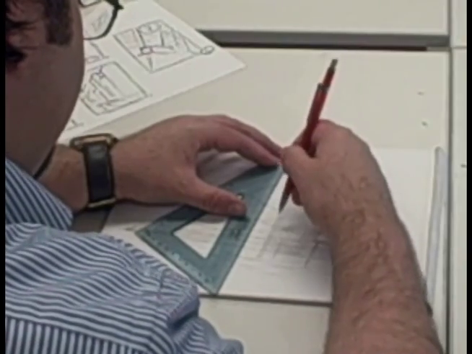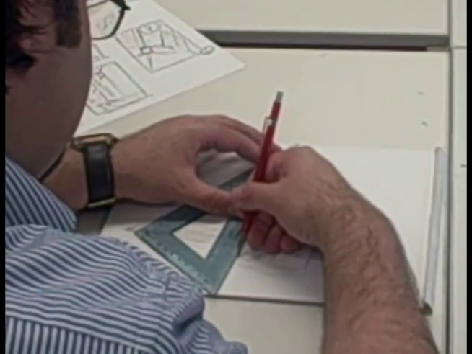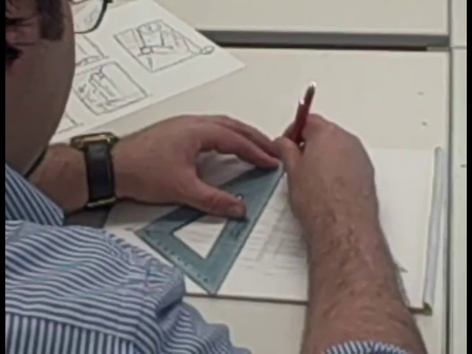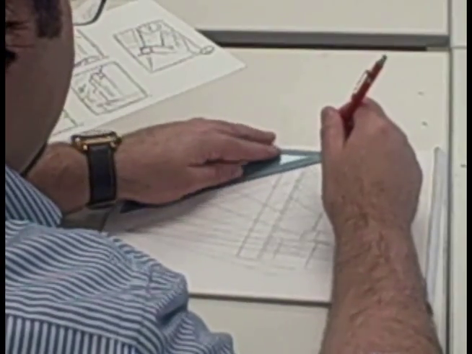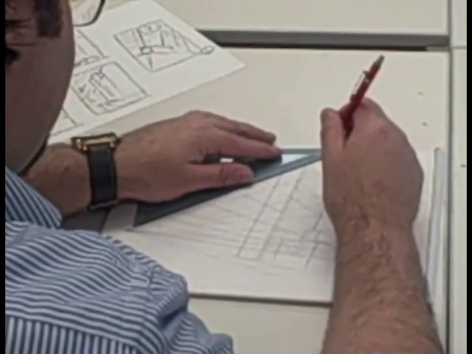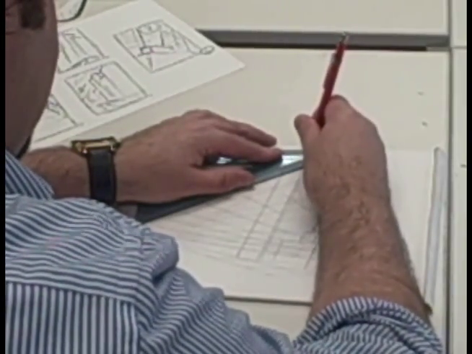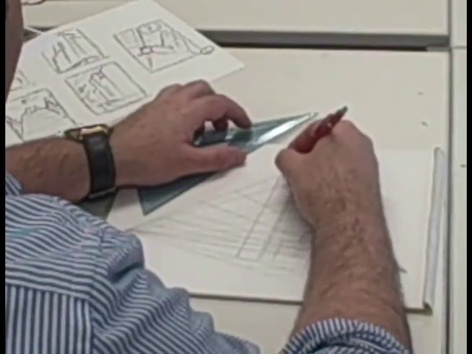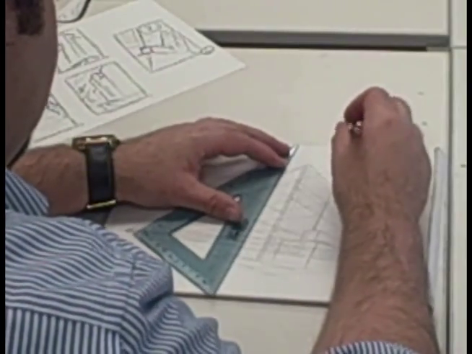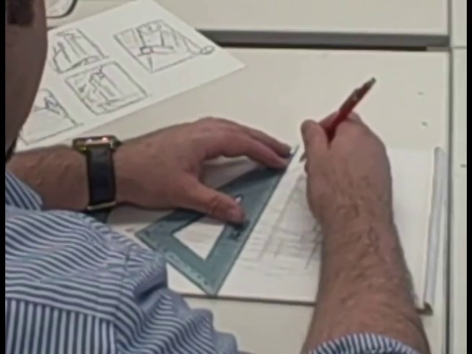Clarifying that central line to know exactly where I want to stop, and also the back line. Again, those back lines perhaps won't even show up in our final image, but that doesn't matter. The building itself has to look like there's more building than just what the image provides.